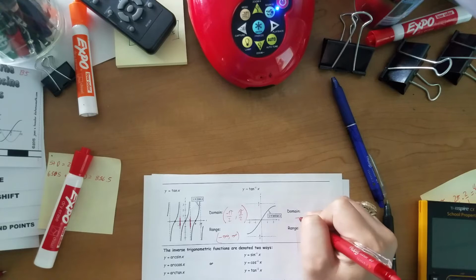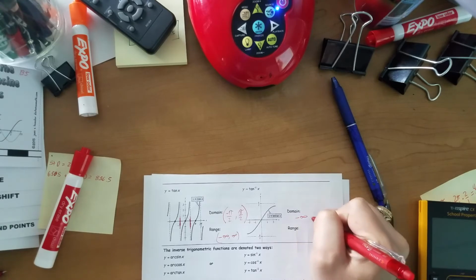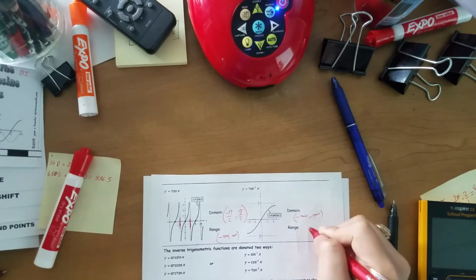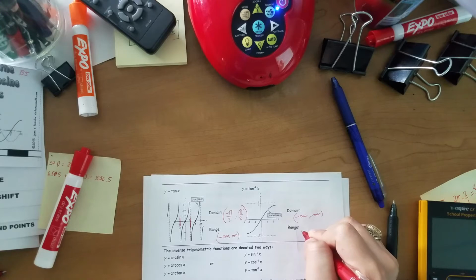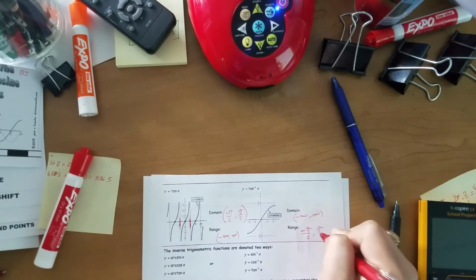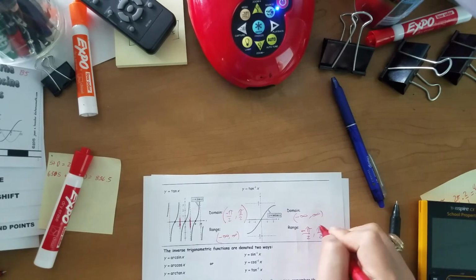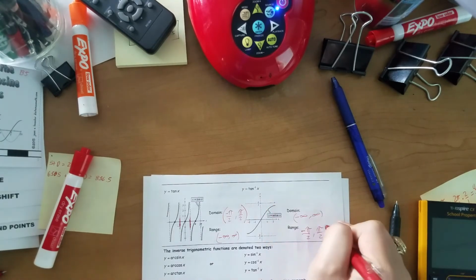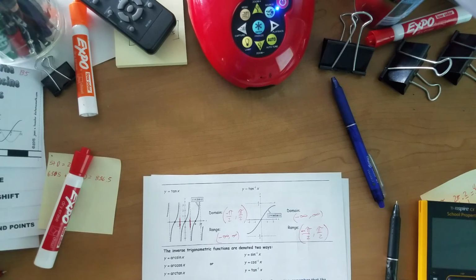Negative infinity to positive infinity. Graham, what's going to be my range? Negative pi over 2, pi over 2. With bracket or parentheses? Parentheses. We're going to use parentheses because these are still asymptotes. These are horizontal asymptotes.